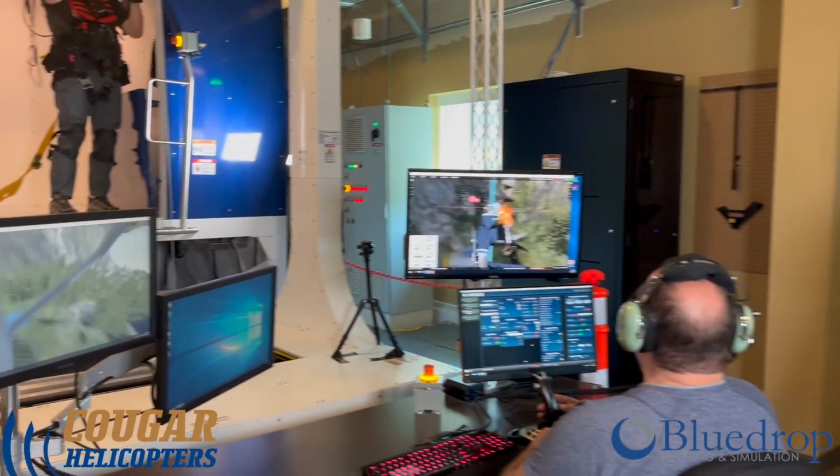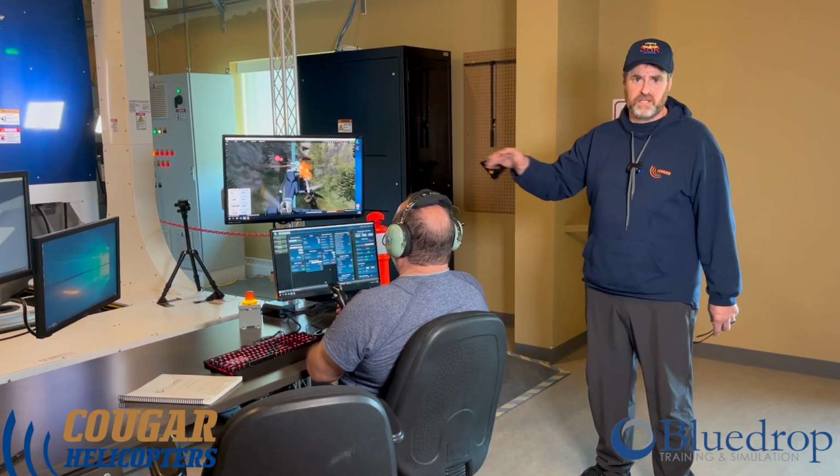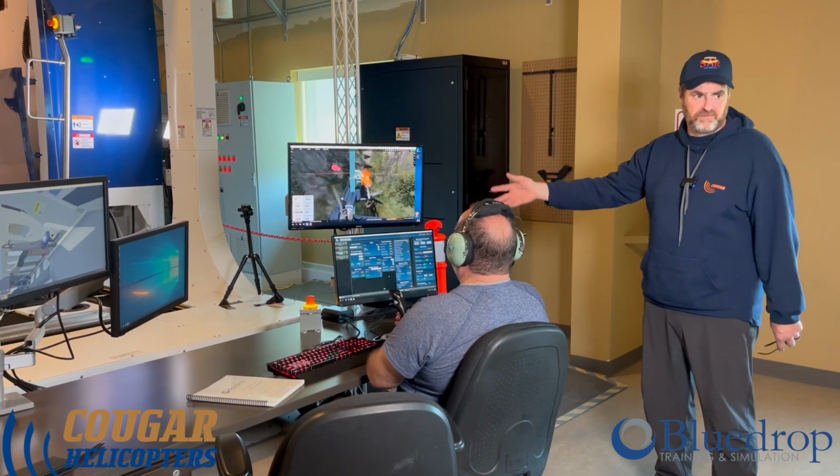And that completes the simulation of what it would take with crew coordination and the talking between the pilot and the hoist operator to successfully extract the survivors from the ground.